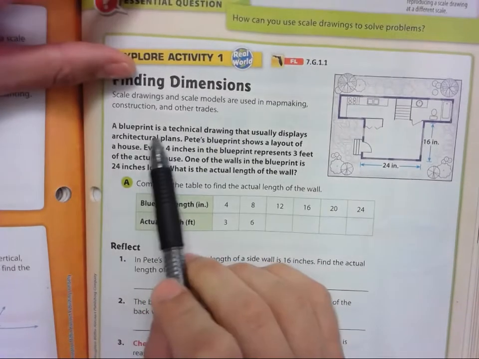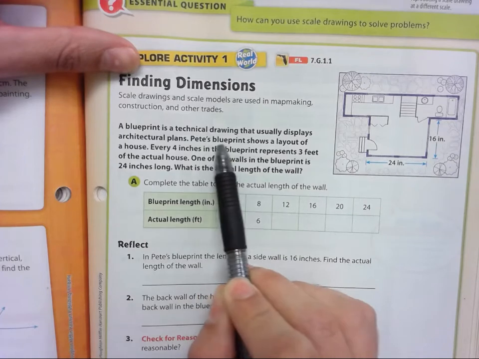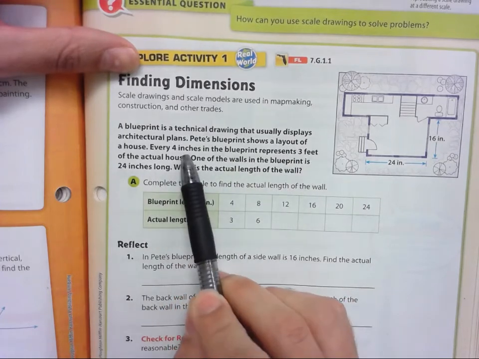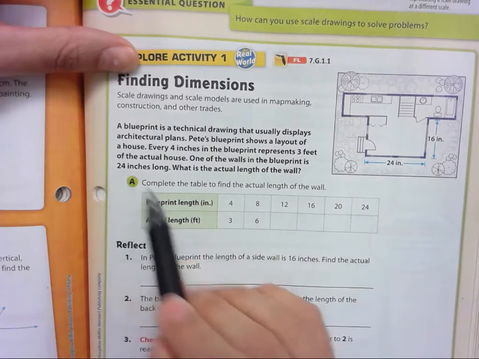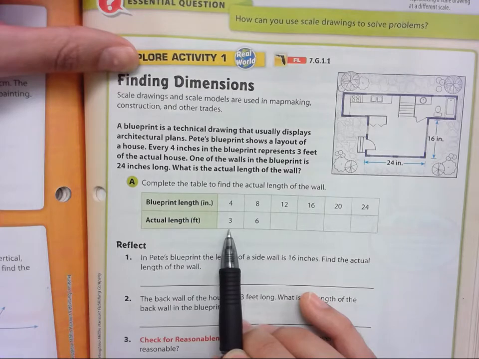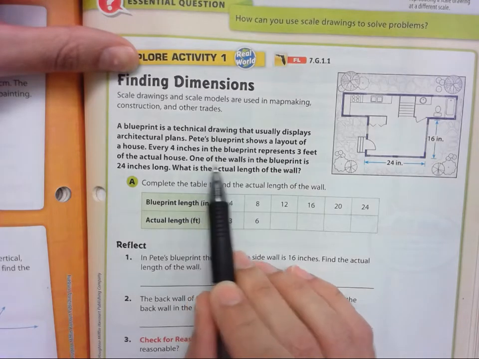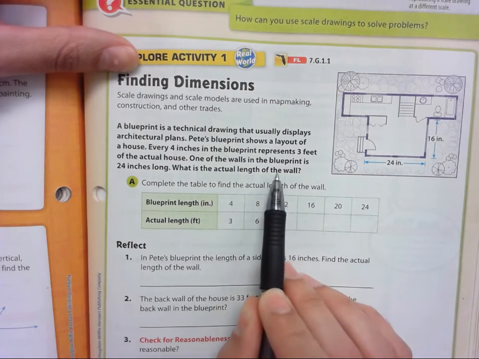A blueprint is a technical drawing that usually displays architectural plans. Pete's blueprint shows the layout of a house. Every 4 inches in the blueprint represents 3 feet of the actual house. So 4 inches represents 3 feet. One of the walls in the blueprint is 24 inches long.